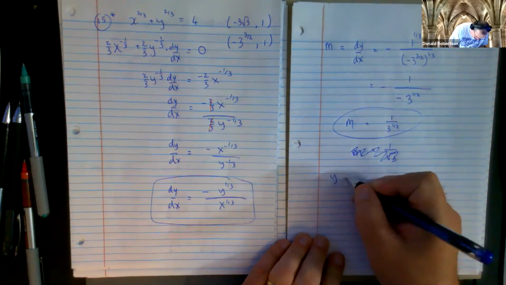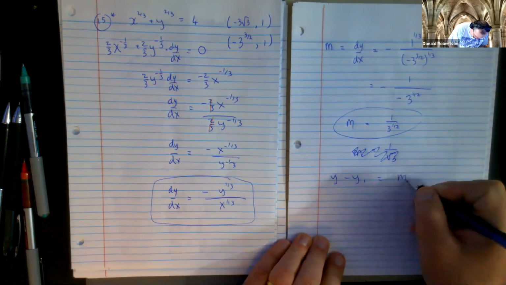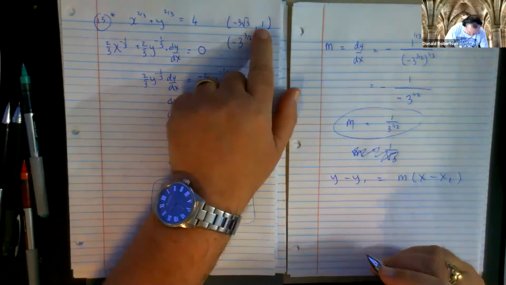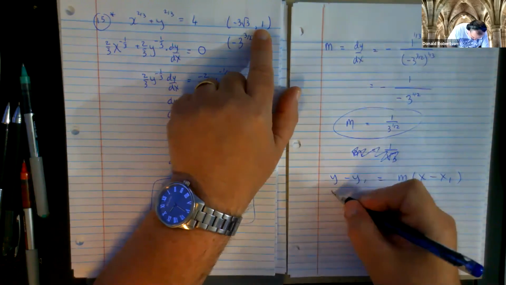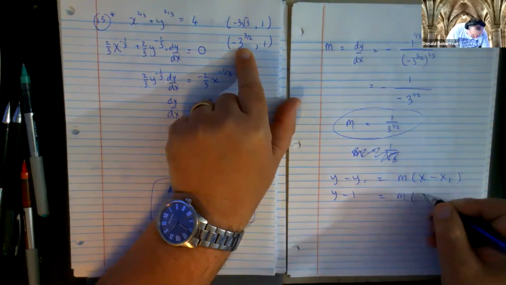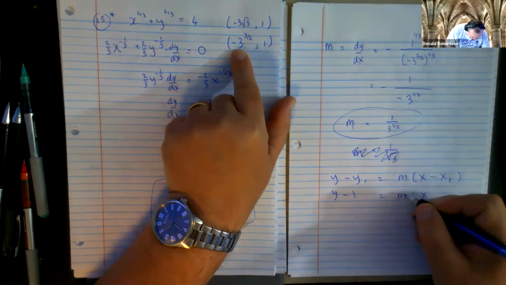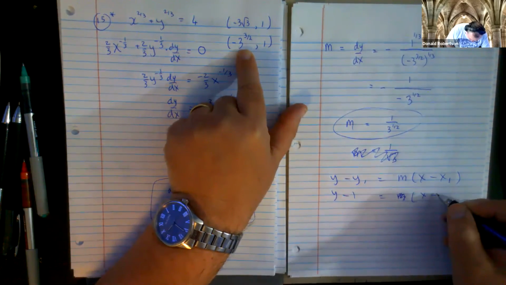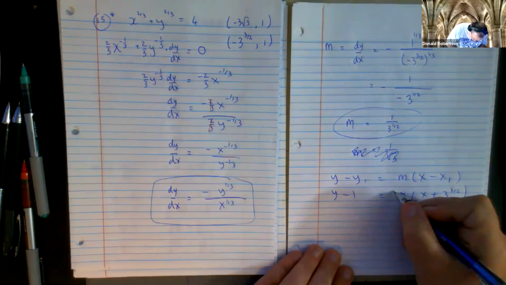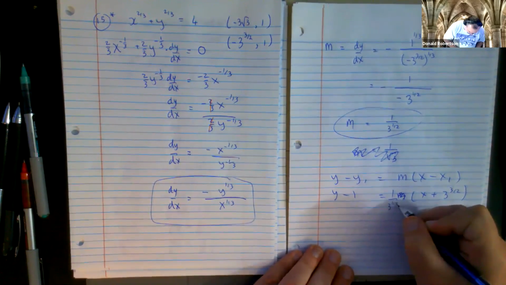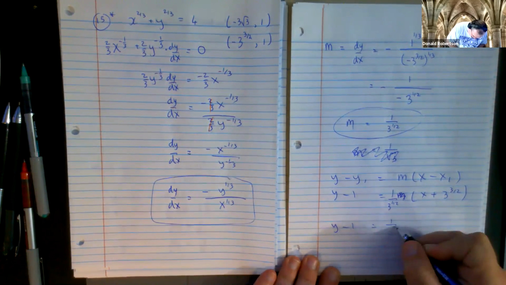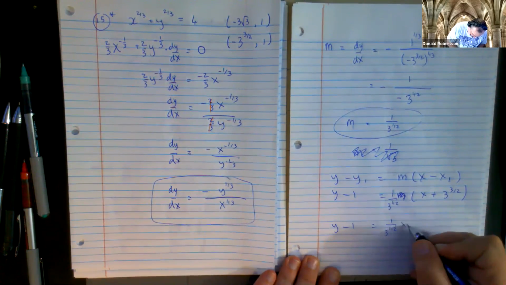So y minus y1 equals m brackets x take away x1. I'm going to use that as my y coordinate. And x, oops, take away that is add it. And this guy is 1 over 3 to the halves. So what do I get? y minus 1, 1 over 3 to the halves x.